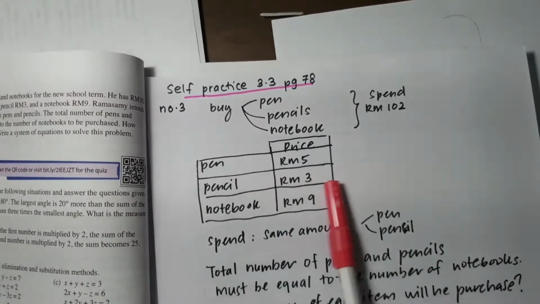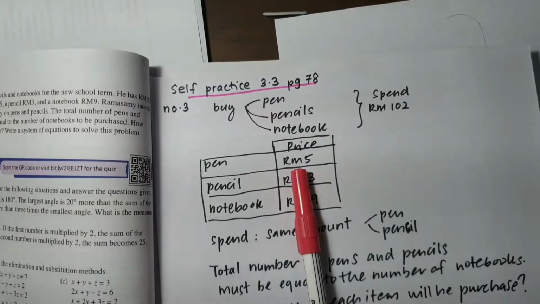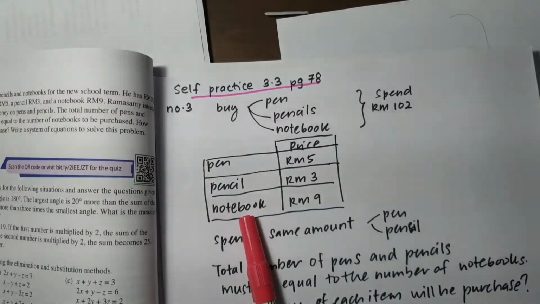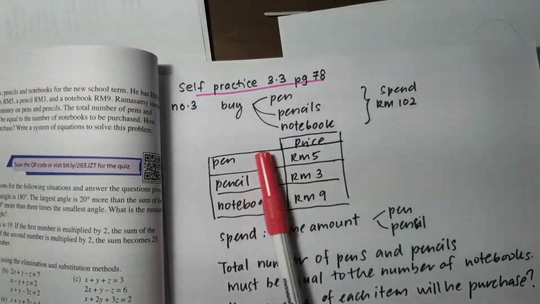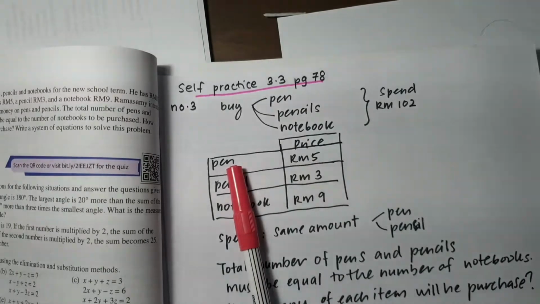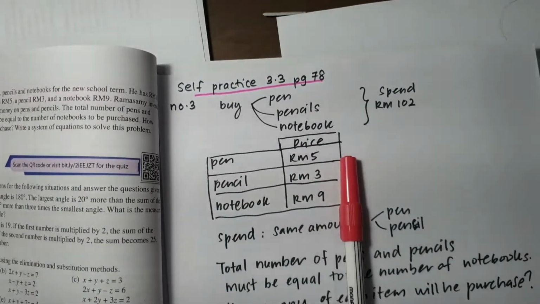Maknanya kalau kita nak dapatkan berapa banyak yang dia beli, kita kena ambil berapa ringgit satu, contoh pensel, darab dengan berapa batang dia beli.